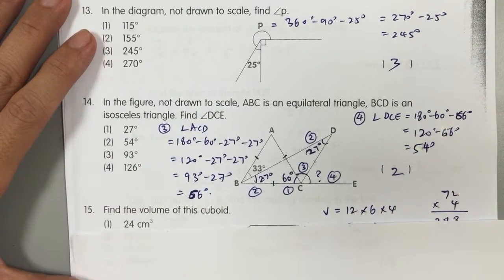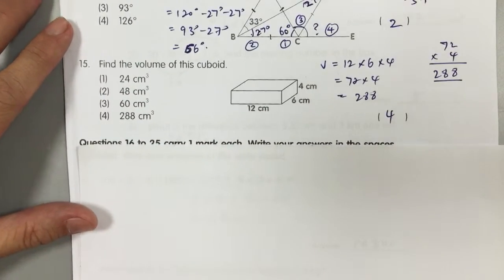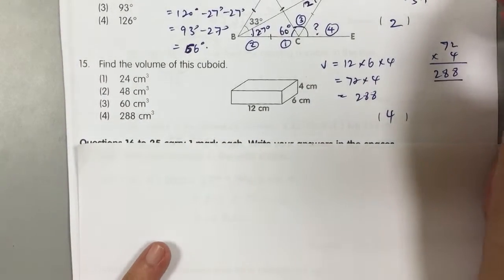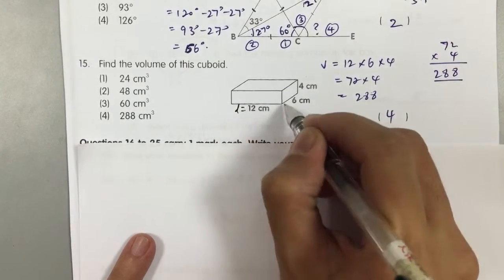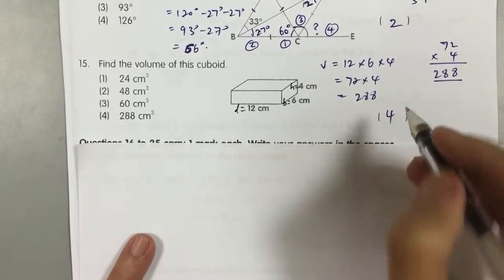Part 2. Question 15. Find the volume of this cuboid. So it's length times breadth times height. Work this out, you have 288 cm cube.